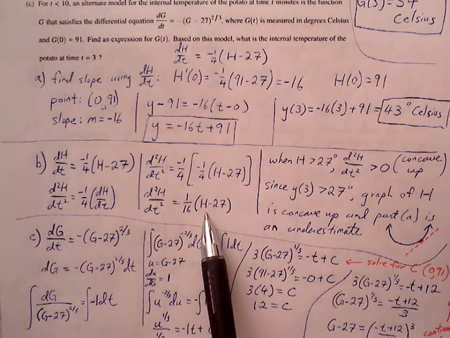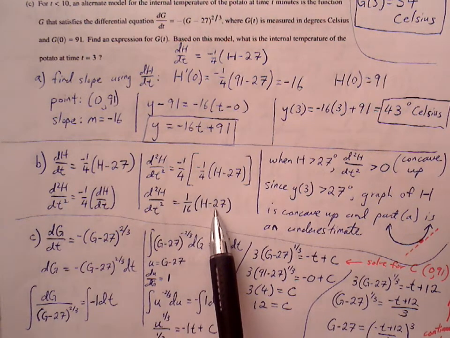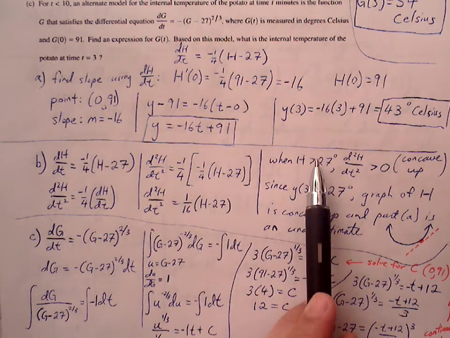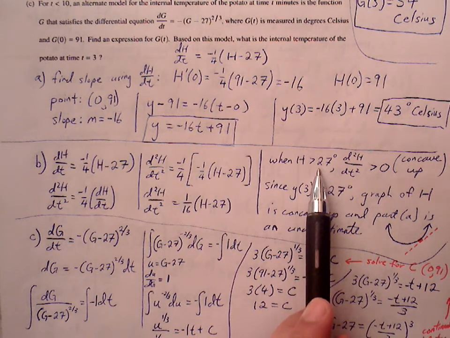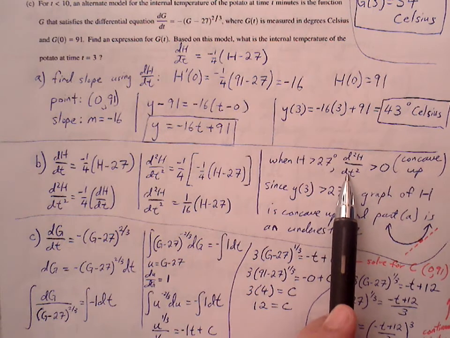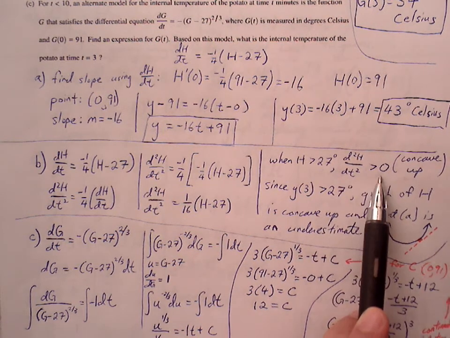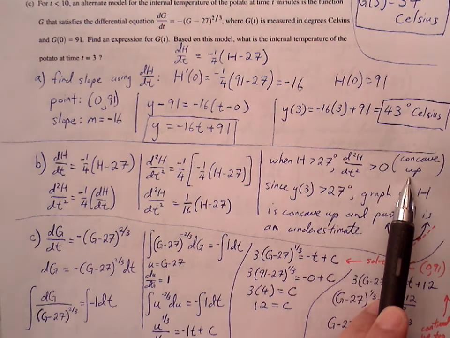And if this is a positive value, that means the second derivative function is always going to be positive, at least when my temperature is above 27 degrees. And if my second derivative value is positive, that means it's part of a concave up graph.